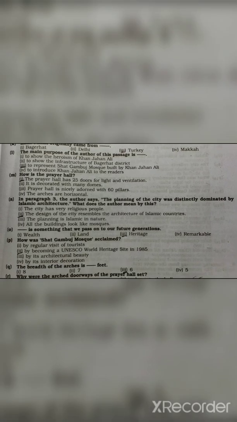Then number O. Dash is something that we pass on to our future generations. Option number 3 is the correct one, heritage.